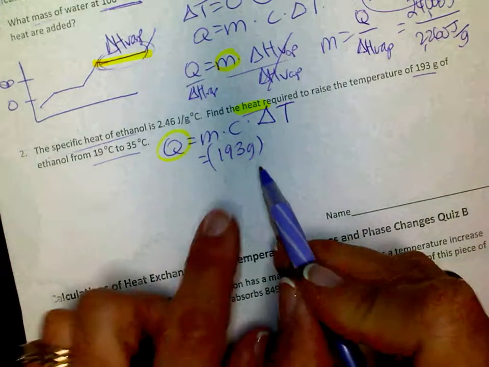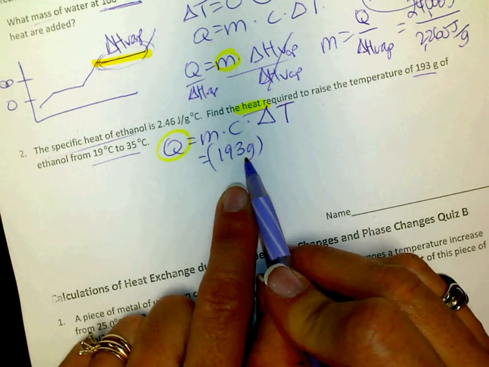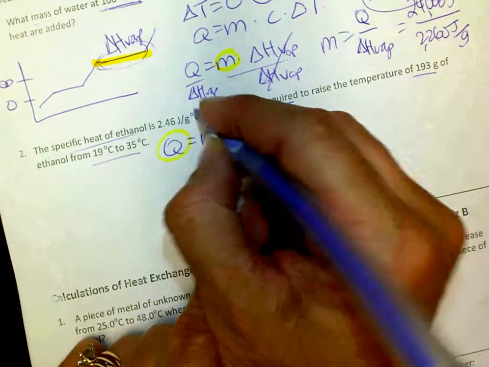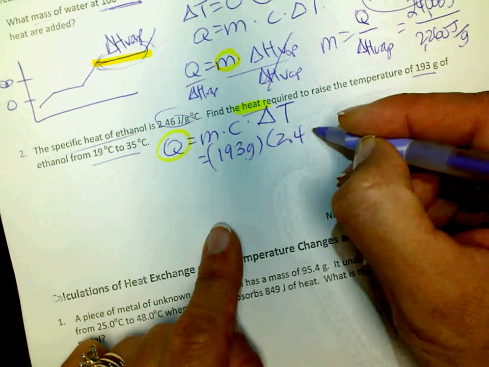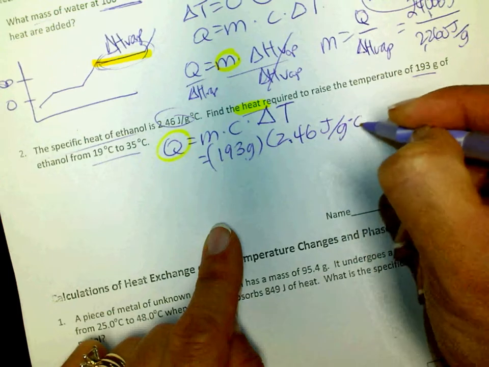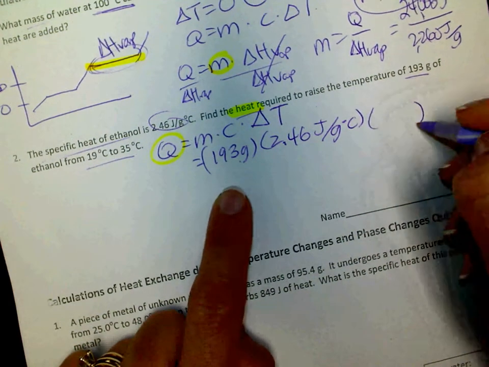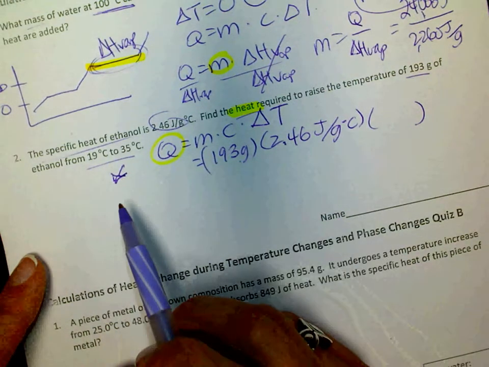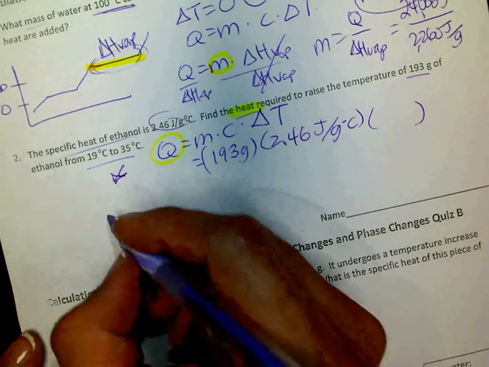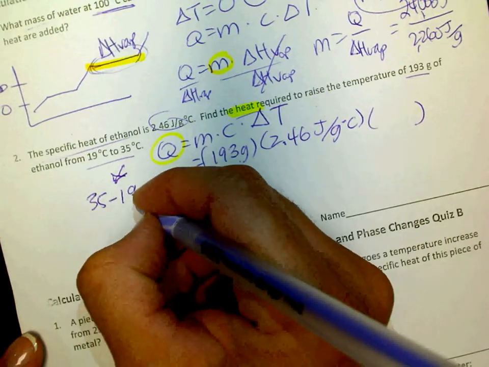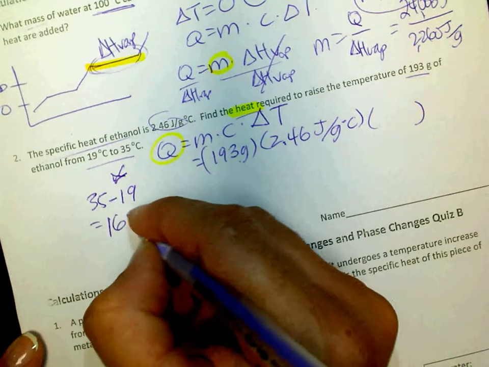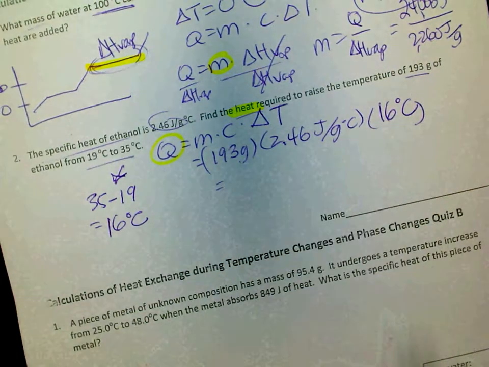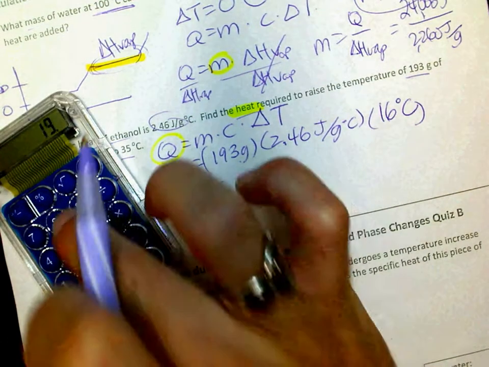Megan, what did you multiply? What's the C value here? C is the 2.46. Very good. Joules per gram degree Celsius, and then I'm going to multiply by my temperature change. Now, what's this, Sammy? What did y'all get for a temperature change? 16 degrees Celsius will work there. Okay. So now we just multiply those 3 numbers together, and what did you girls get?